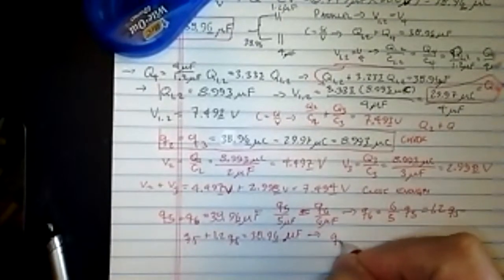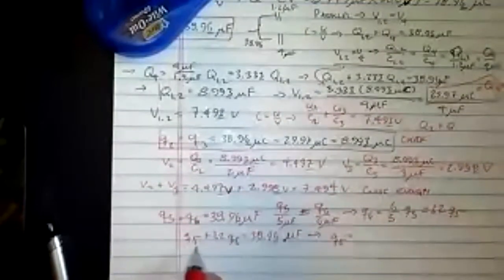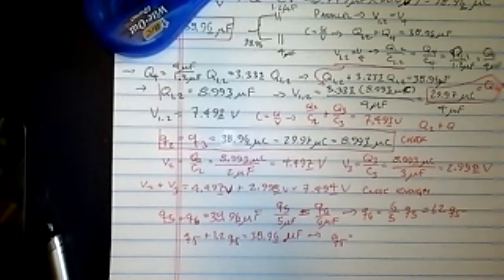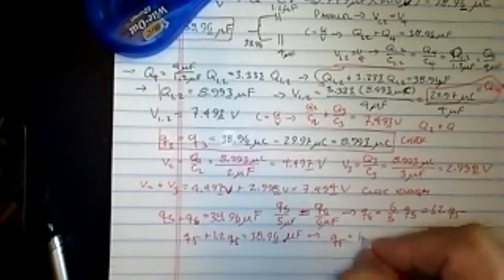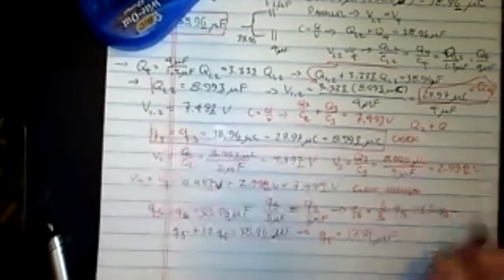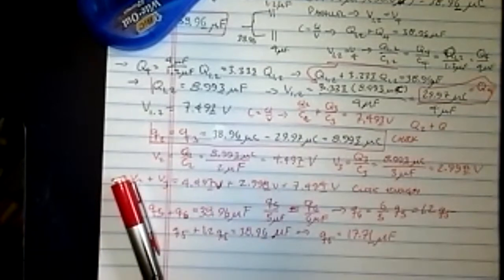That means Q5 should be equal to basically 2.2 divided into 38.96. So I do 38.96 divided by 2.2, and that gives me 17.71 microcoulombs for Q5. So I have another answer.